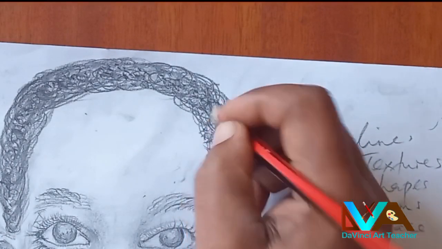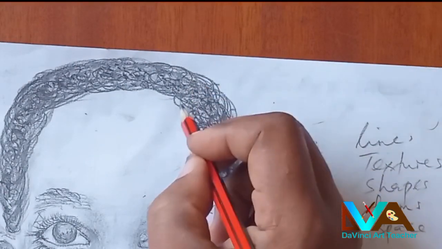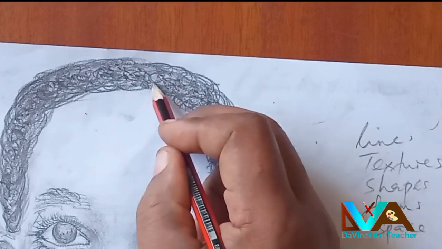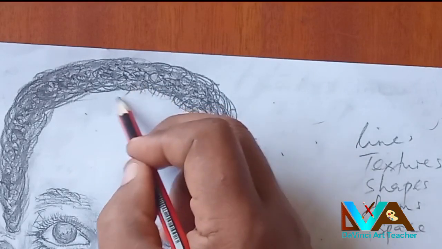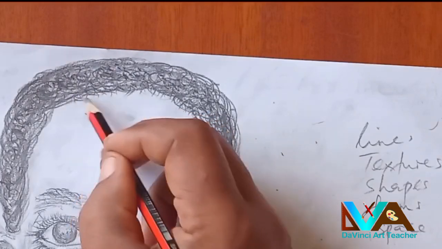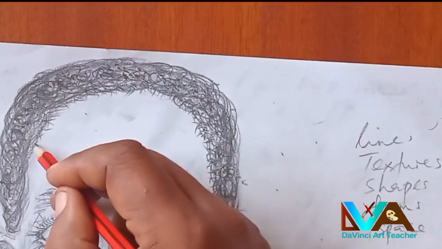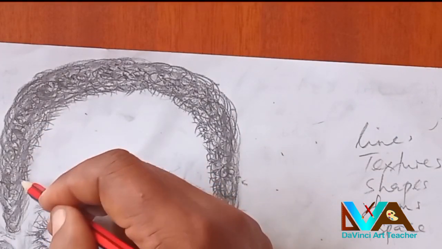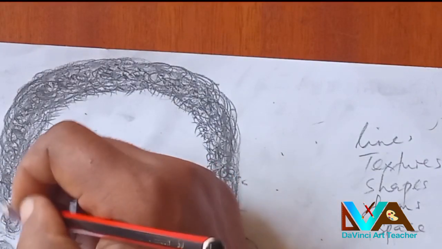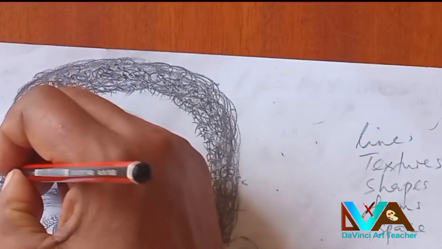I'm creating the hairline on the outside.